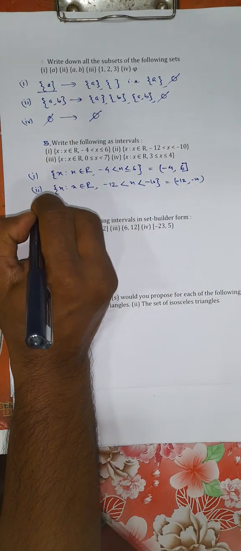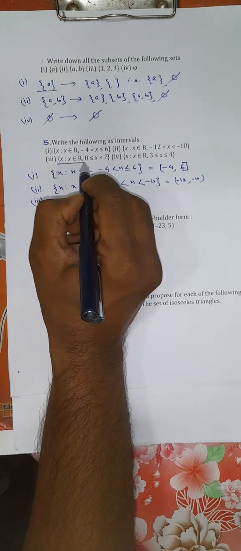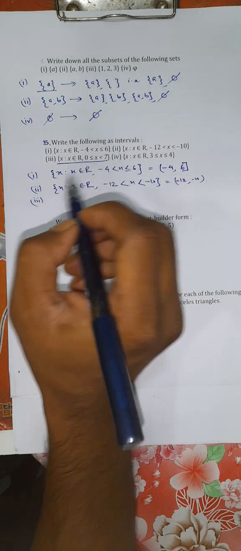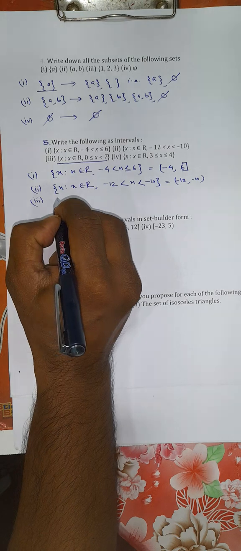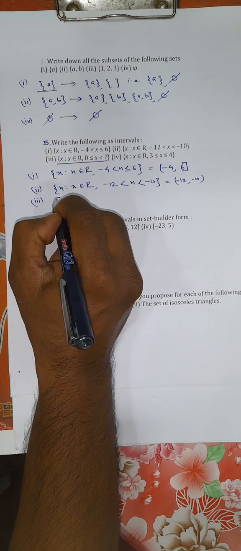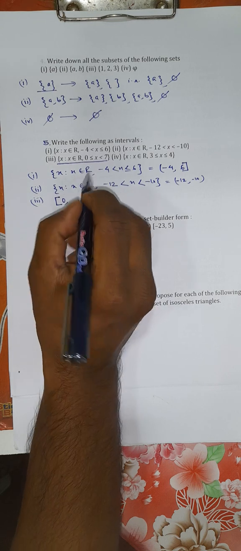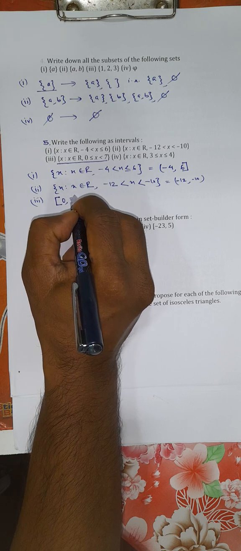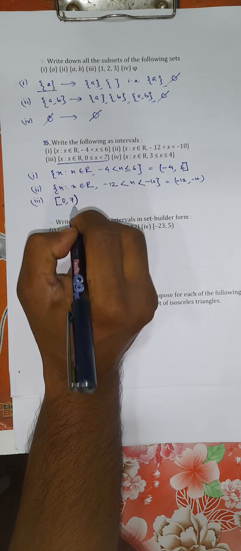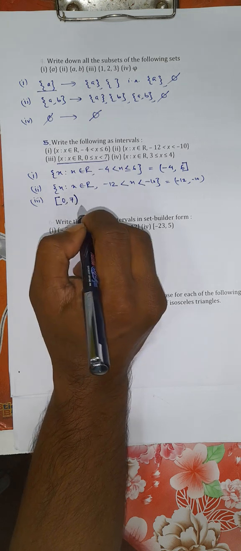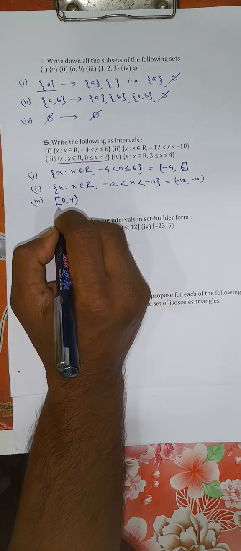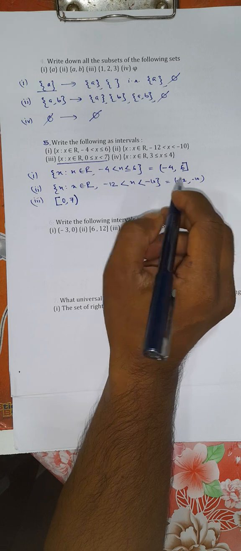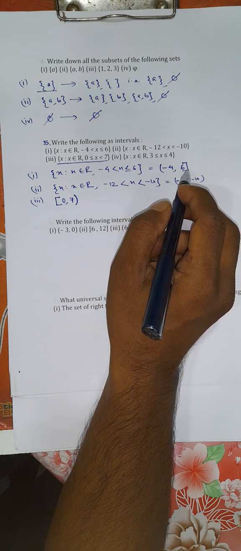Similarly, question number 3, it says x belongs to R. X is a real number. X is greater than or equal to 0. X is less than 7. So if you write in terms of interval, you will get, left side it is closed 0 and right side it is less than 7. So it is not including 7, so it will be open interval on the right side. So left closed, right open. This is known as left closed, right open. This is known as open interval. This is left open, right closed.